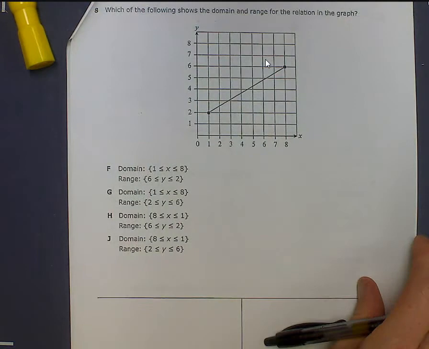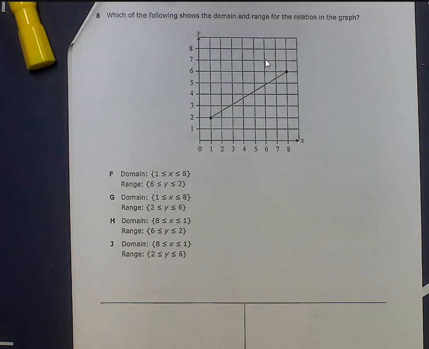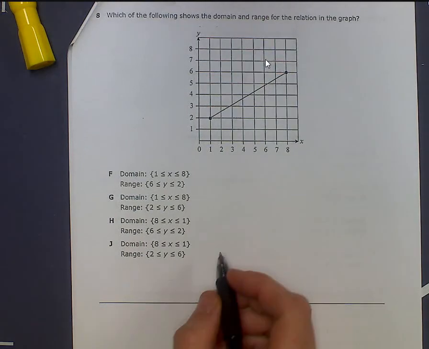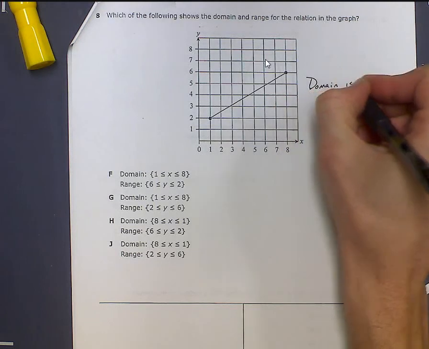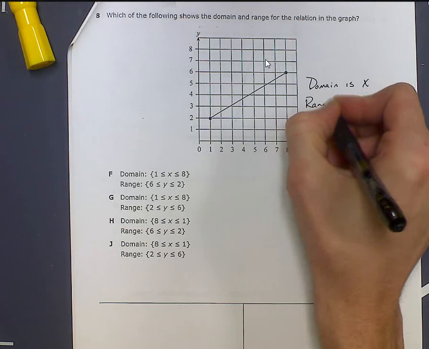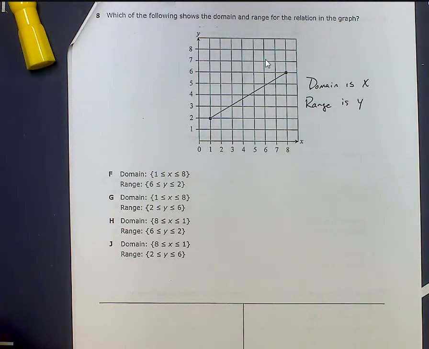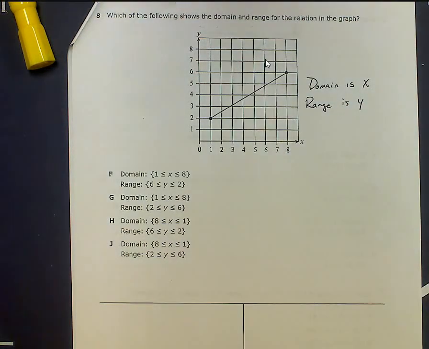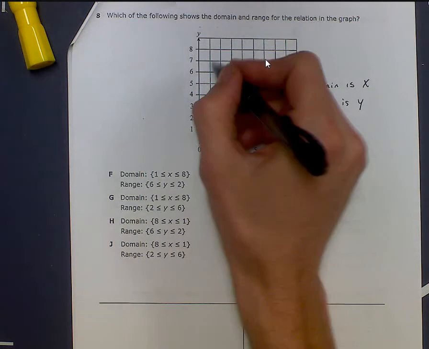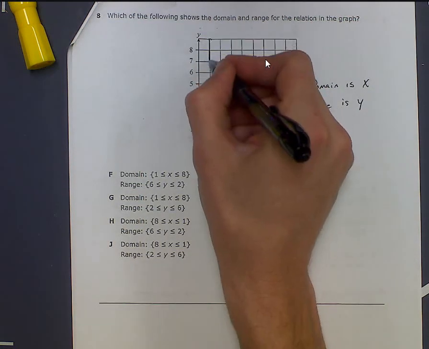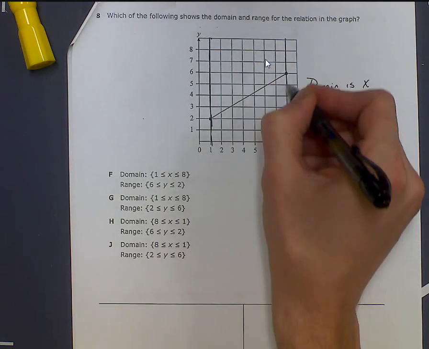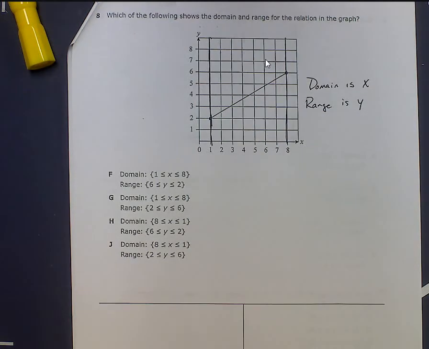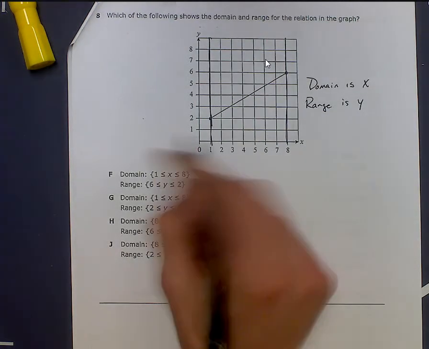Number 8 says, which of the following shows domain and range? Remember, we've talked about domain and range, domain is my x, and range is my y. And if I have a graph like this, what I need to do is box it in. So what I'm going to do is draw vertical lines so that I can box my graph in. So I'm going to draw those vertical lines to box in my domain.